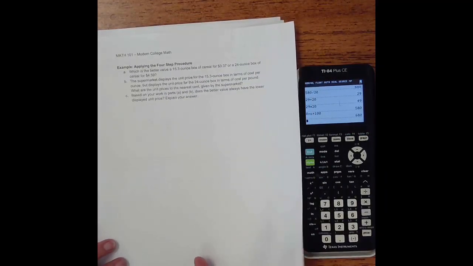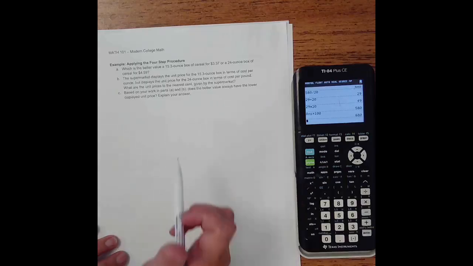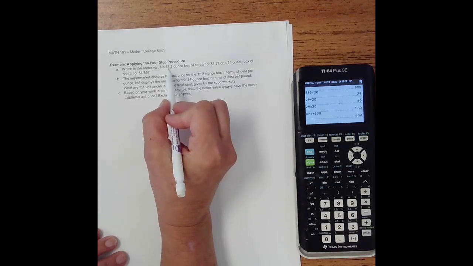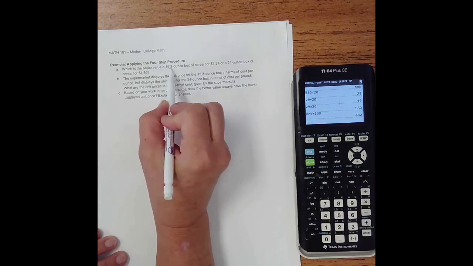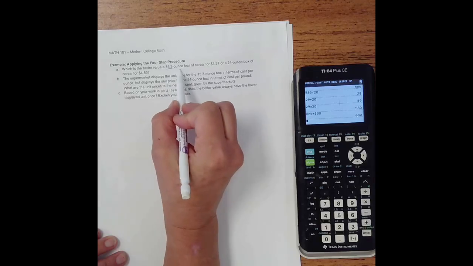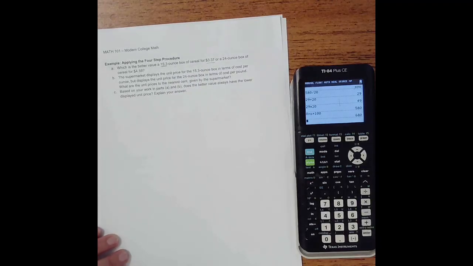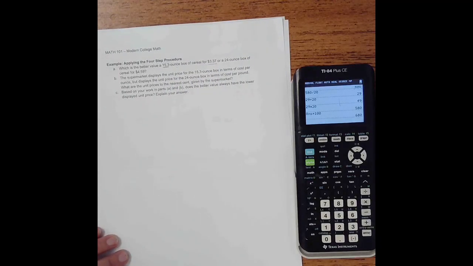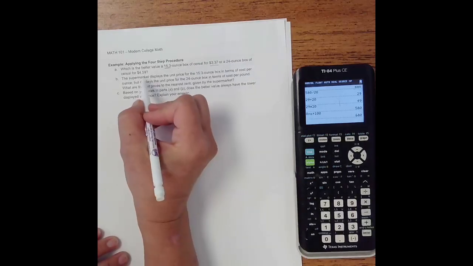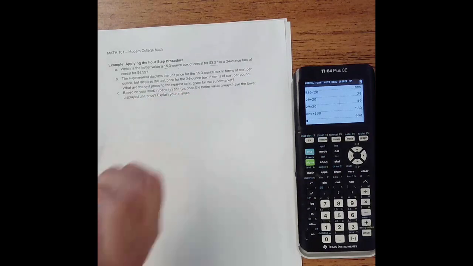The next question I have says, which is a better value: a 15.3-ounce box of cereal that costs $3.37, or a 24-ounce cereal that costs some dollars and cents.